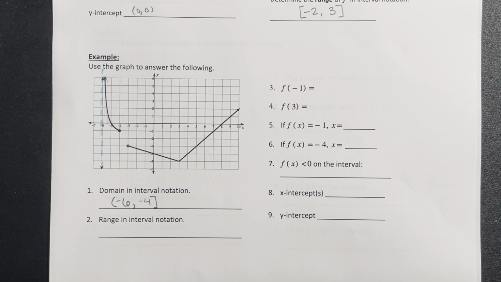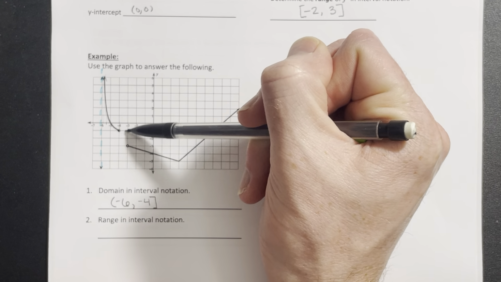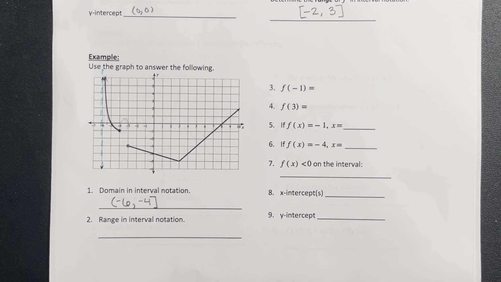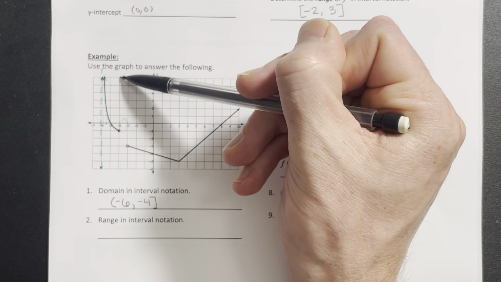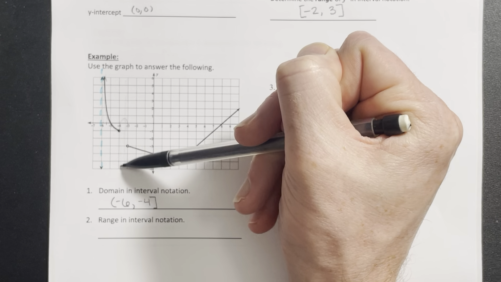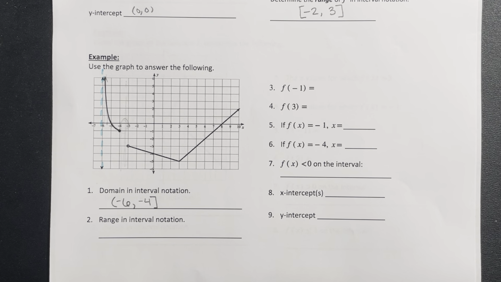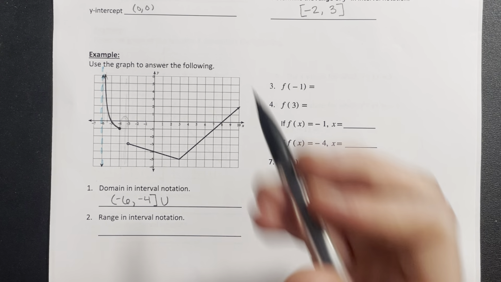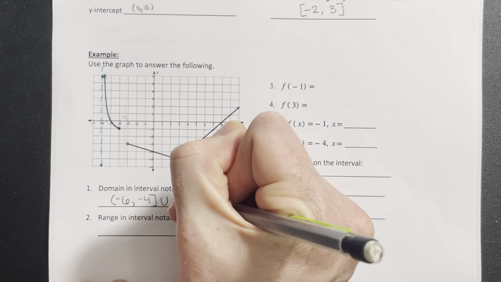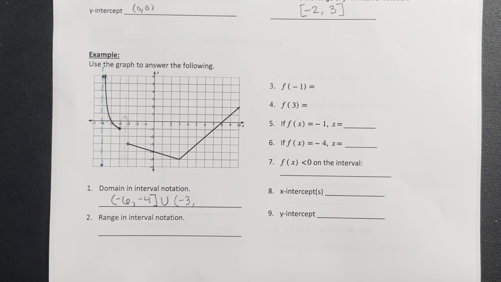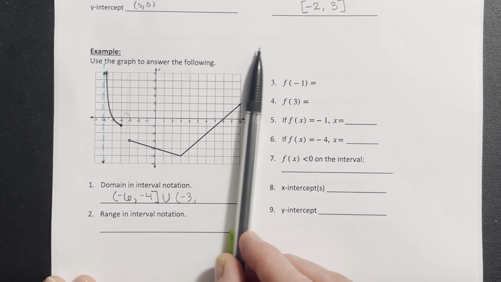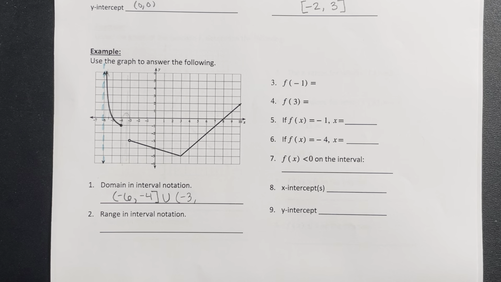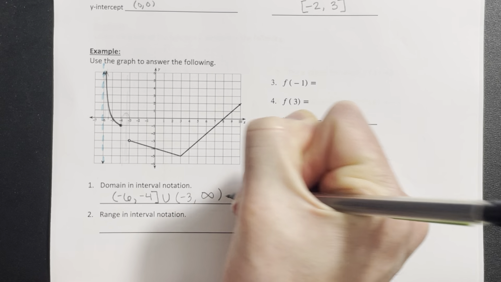There is a gap in the x values. We see that none of the x's between -4 and -3 have outputs. If I look across the graph, there is a big gap in this disconnected graph here. So we need a union symbol that's going to represent that gap and say it starts back up at -3. Since that -3 has an open circle, we would not include that in the domain. But then from -3 on, every x value has an output. So from -3 to +infinity.